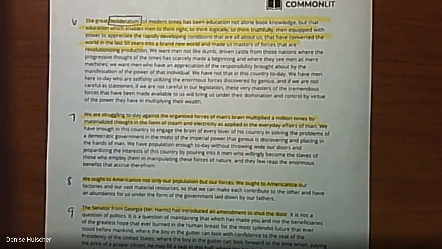We want men, not like dumb, driven cattle from those nations where the progressive thought of the time was sacredly made a beginning and where they see men as mere machines. We want men who have an appreciation of the responsibility brought about by the manifestation of the power of that individual. We have not that in this country today.